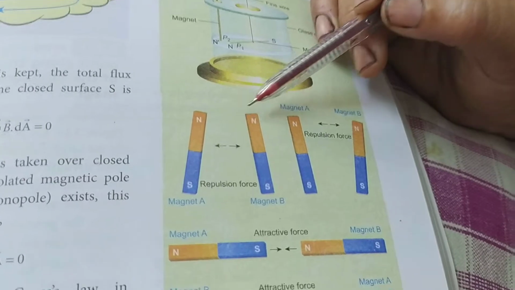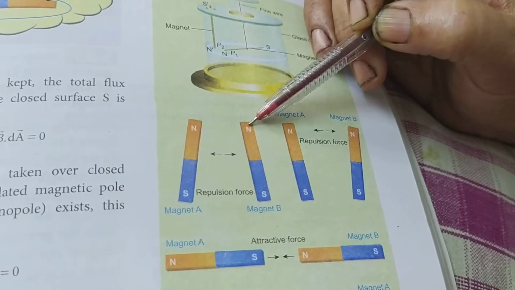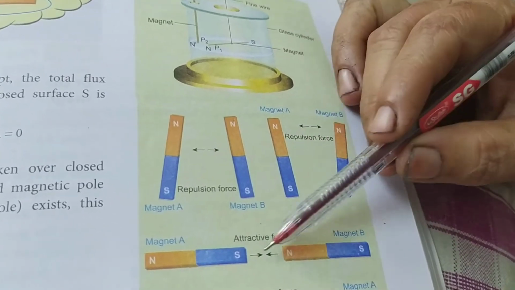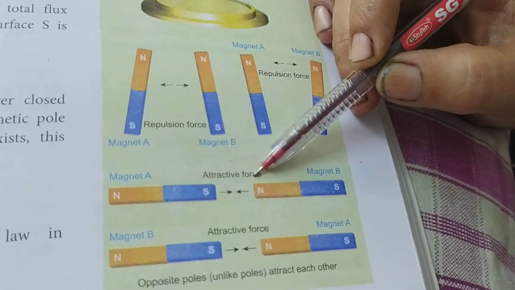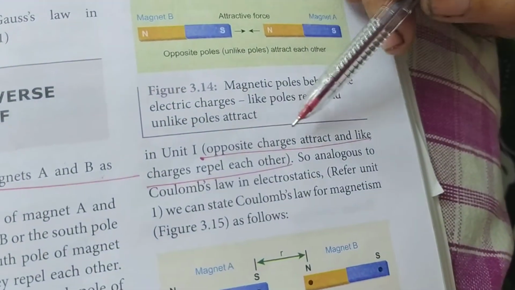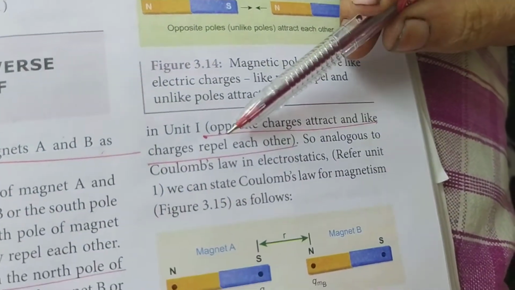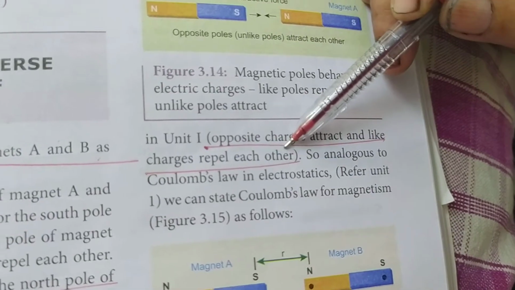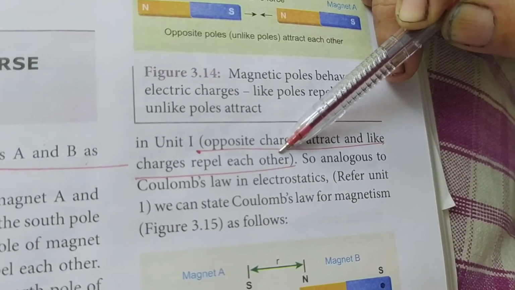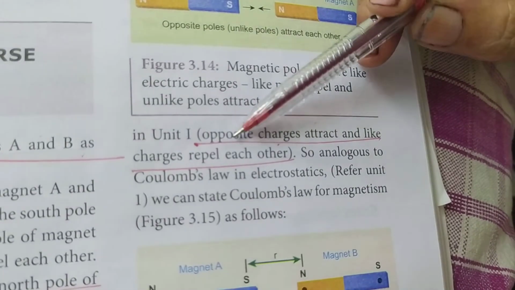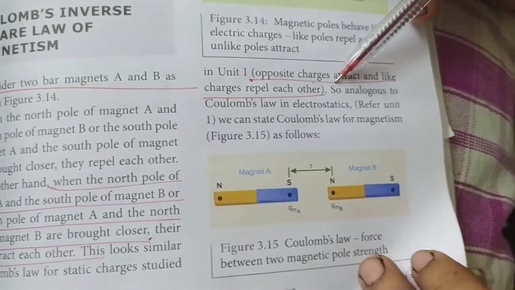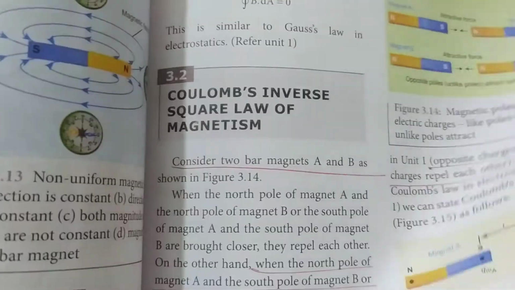You see north pole and north pole, when they are brought close to each other, repulsive force will take place, whereas north pole and south pole will attract each other. So this is a familiar fact, you know, opposite charges attract and like charges repel each other. This is a universal phenomenon. Based on this, we are going to see about Coulomb's inverse square law of magnetism.